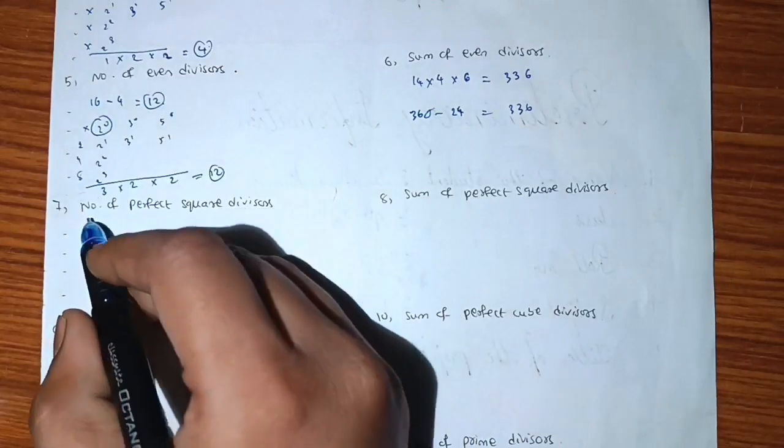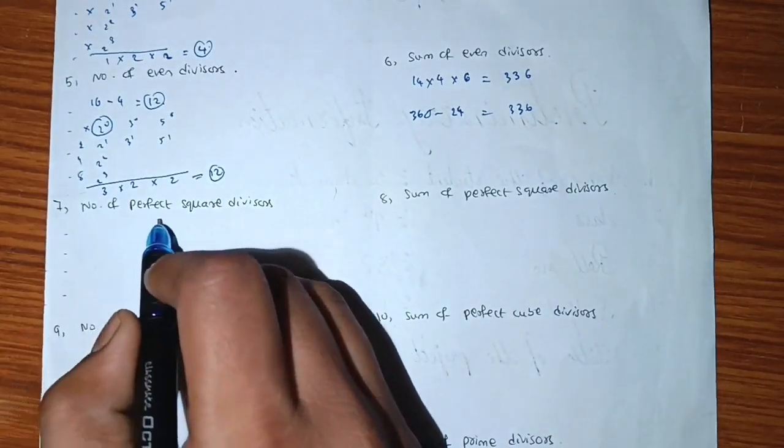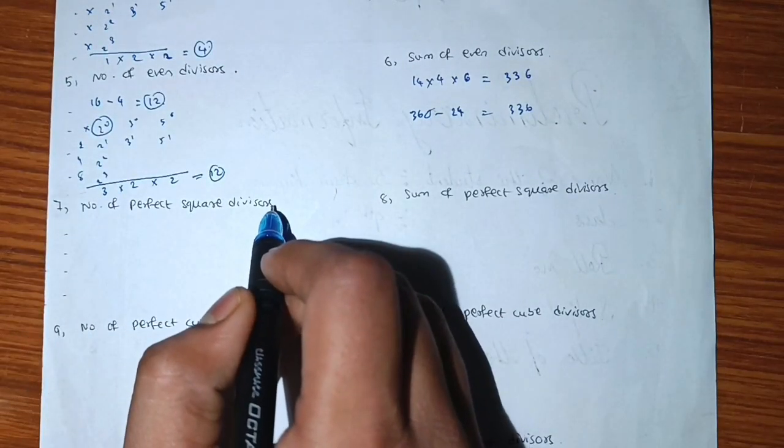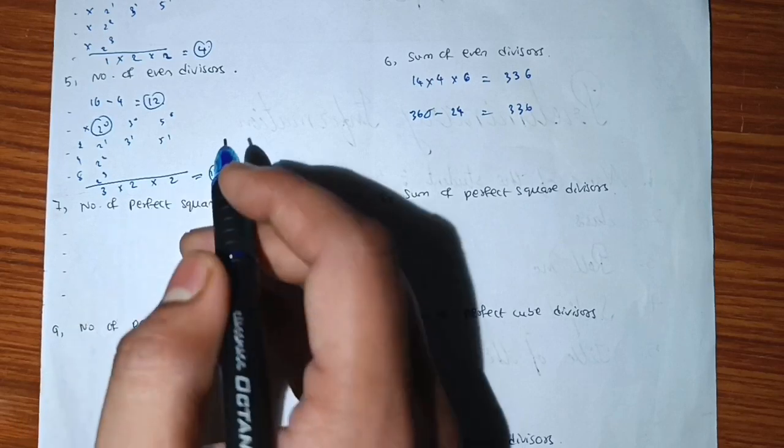Now let us move to this question, the number of perfect squares we need to find. So perfect square divisors we need to find.